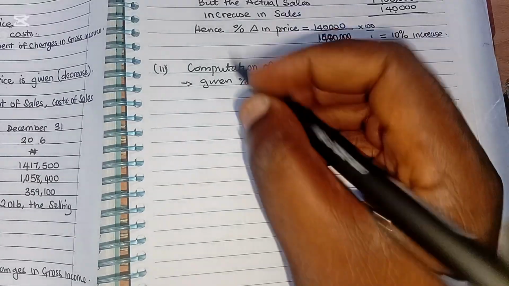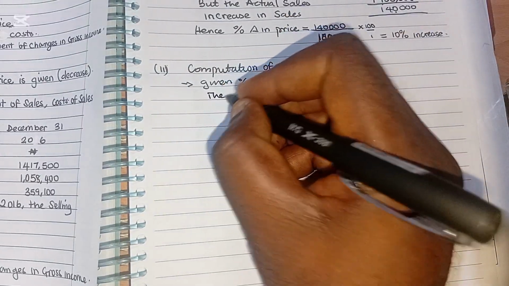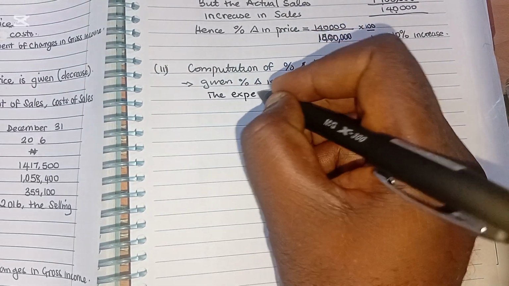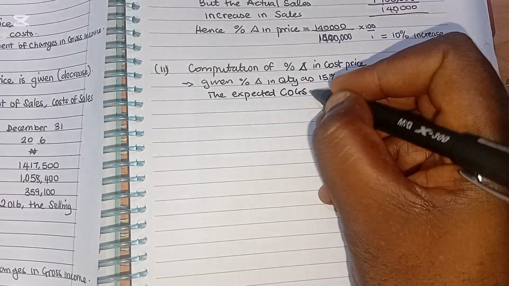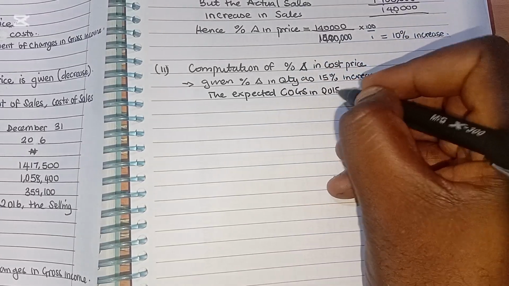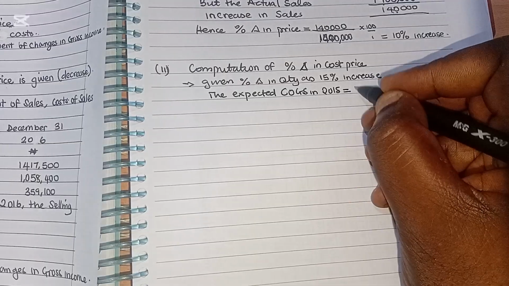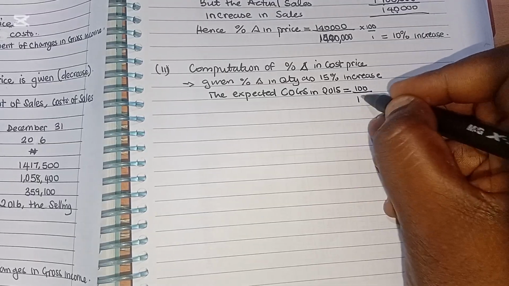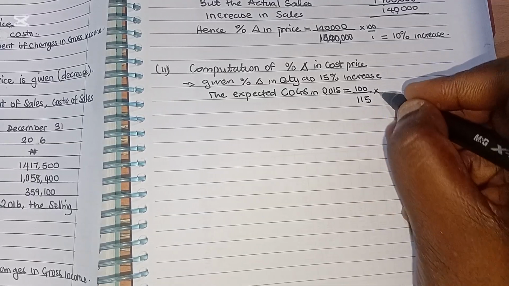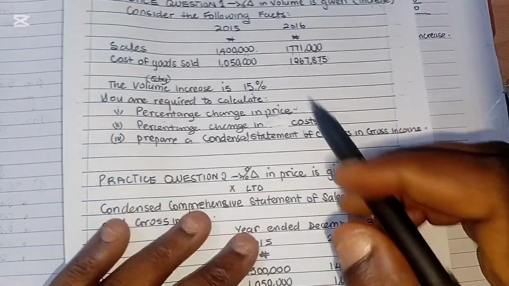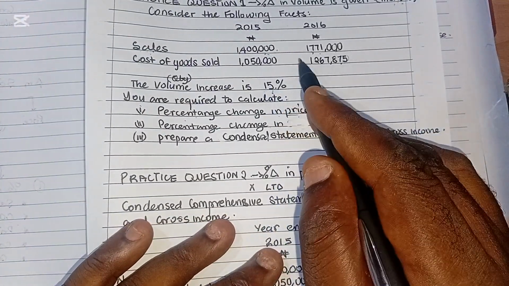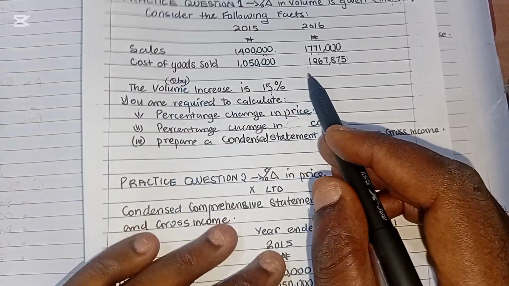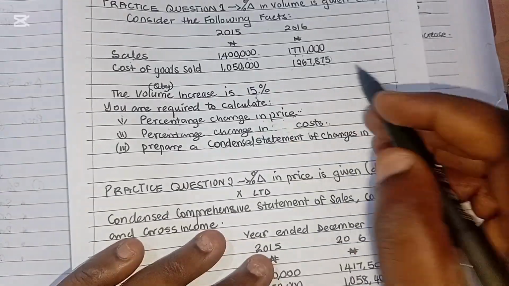All right. So we have the expected cost of goods sold in 2015 is 100, don't forget, all over 115, multiply. So what's the cost of goods sold in 2016? So we use it to calculate the expected cost of goods sold in 2015.